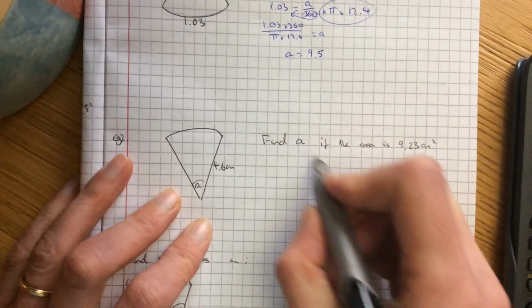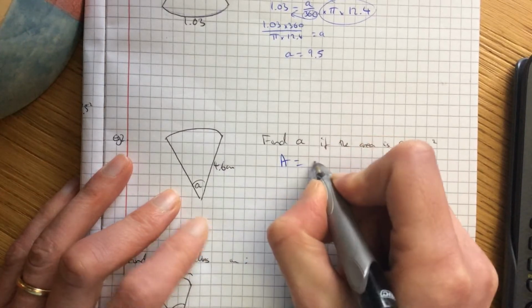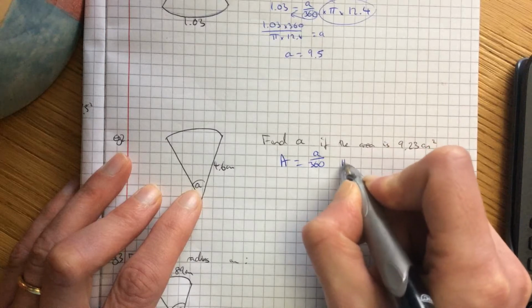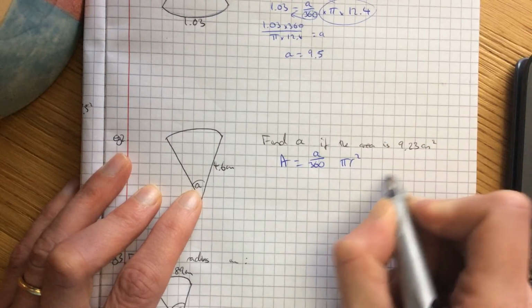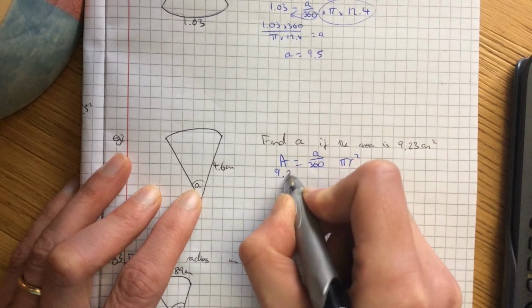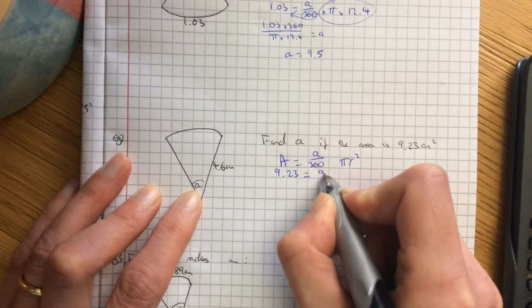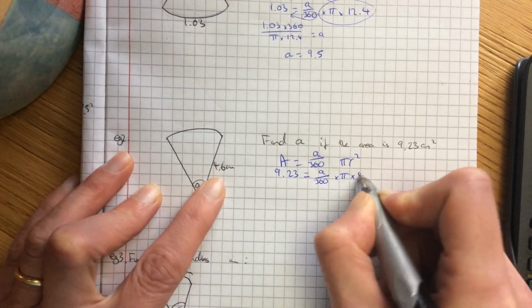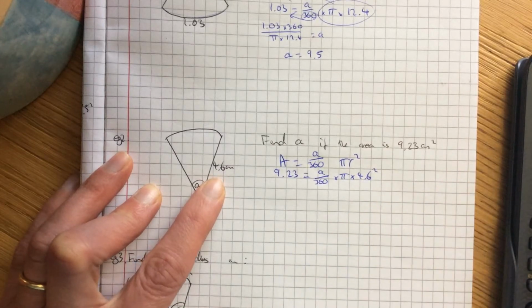Okay, it's always good to know that. So the area of a sector is your angle out of 360. Remember the area formula is pi r squared. Now you're told your area is 9.23. Your angle over 360 times pi times 4.6 squared.